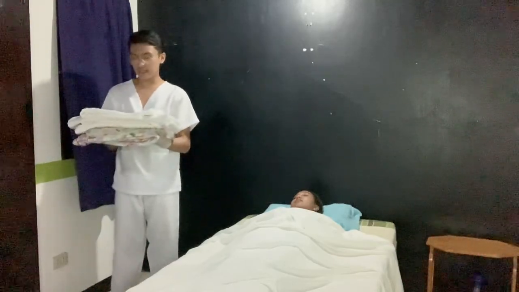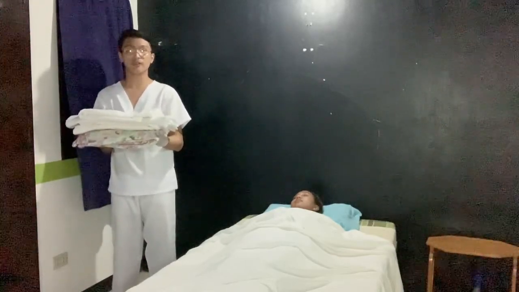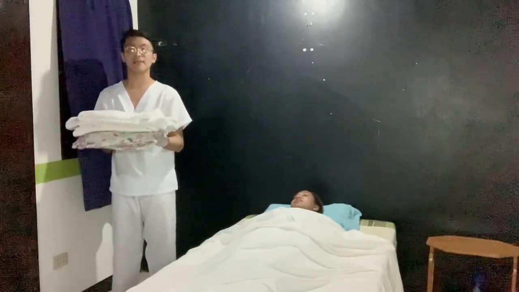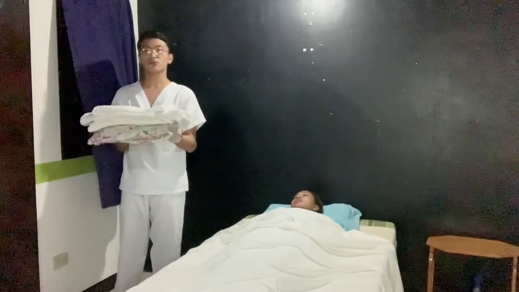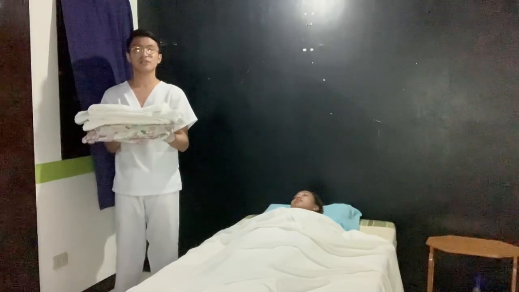Now I have already gathered all the linens and made sure that they are arranged accordingly and orderly to save time and effort. Now, of course, make sure not to touch the linens with your uniform, to avoid contamination by microorganisms. Now, put all the linens on a clean surface of the room.